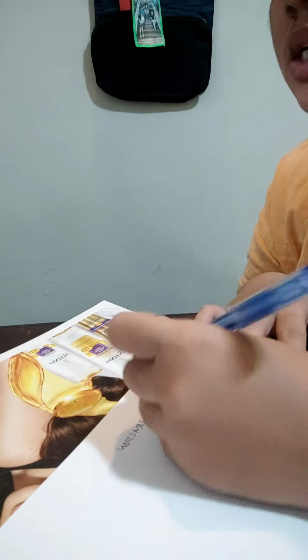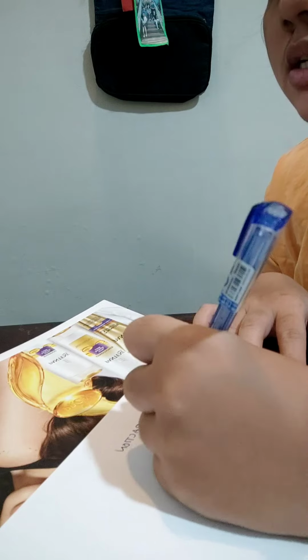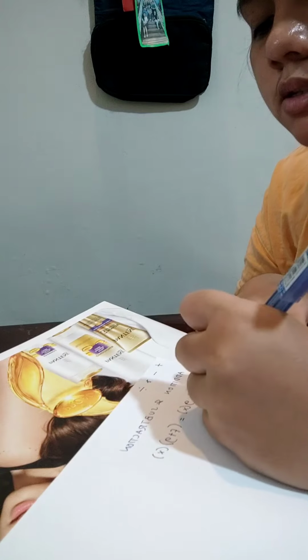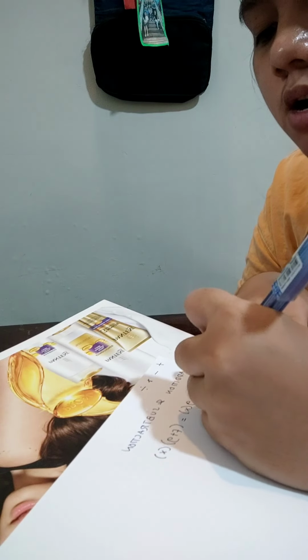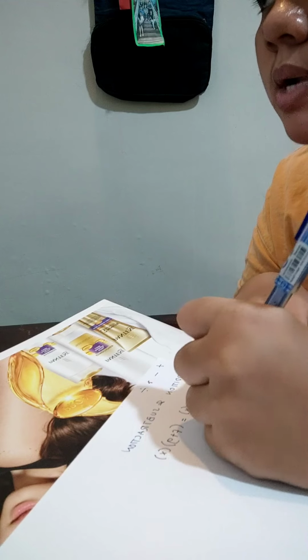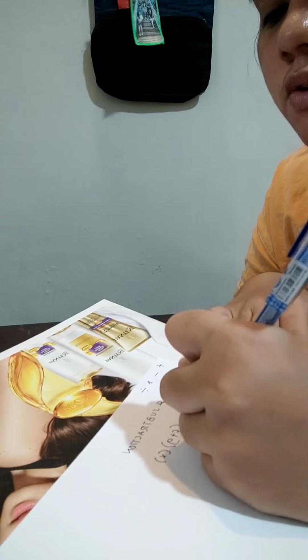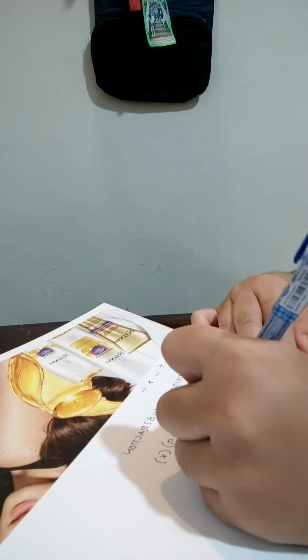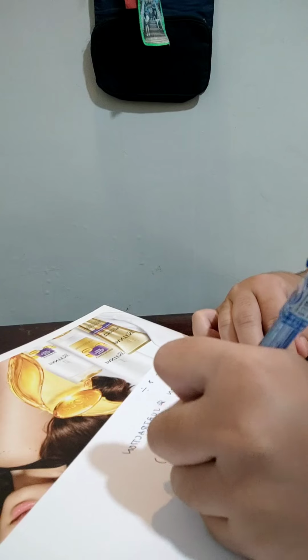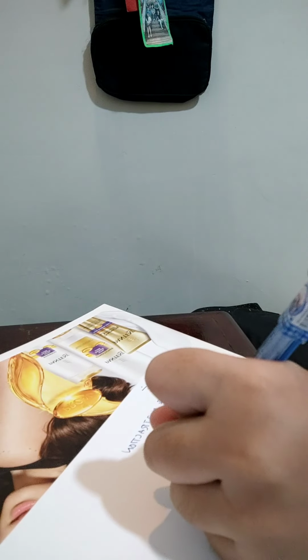So, the rules are: f of x plus g of x equals (f plus g) of x. And for subtraction, f of x minus g of x equals (f minus g) of x.